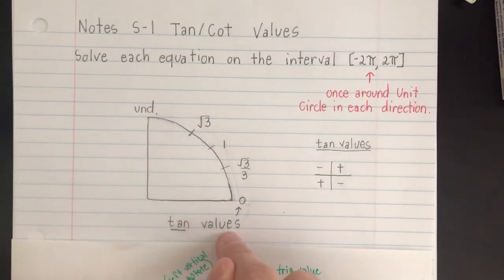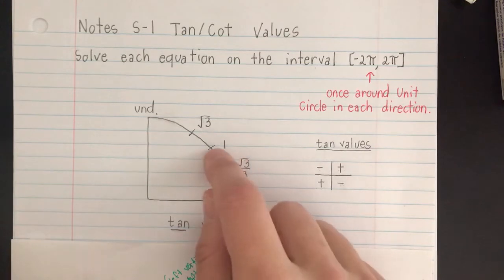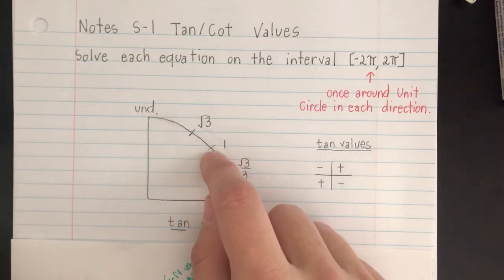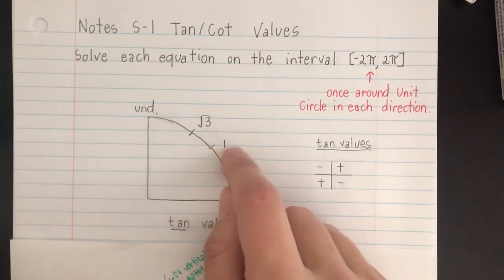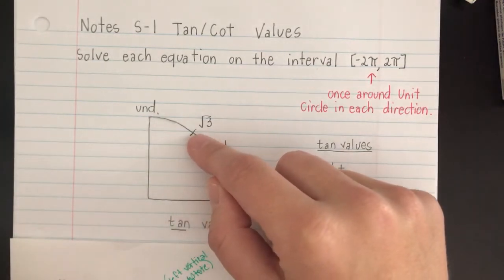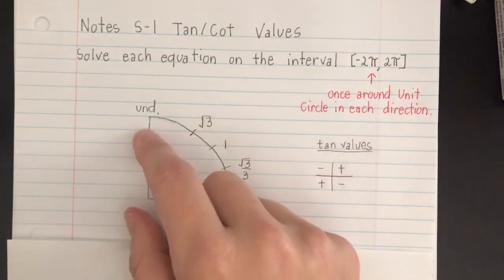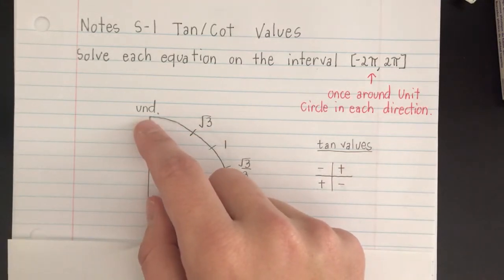So the tangent value at 0 radians is 0. At pi over 6 radians, or 30 degrees, it's square root of 3 over 3. At pi over 4 radians, or in other words 45 degrees, our tangent value is 1. At pi over 3 radians, or 60 degrees, it's square root of 3. And at 90 degrees, or pi over 2 radians, your tangent value is undefined.